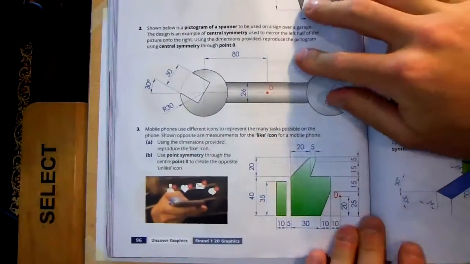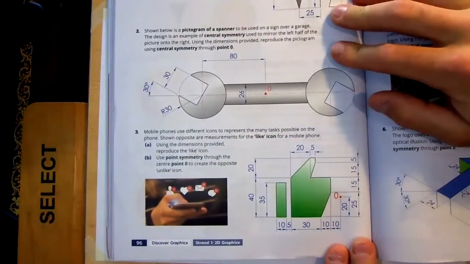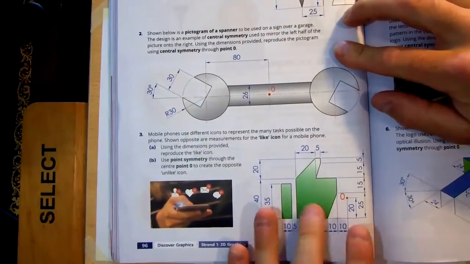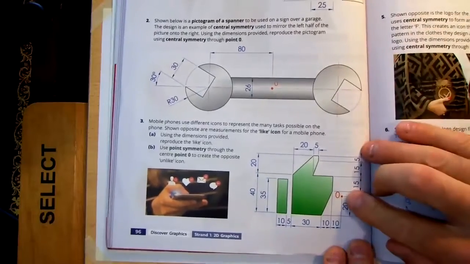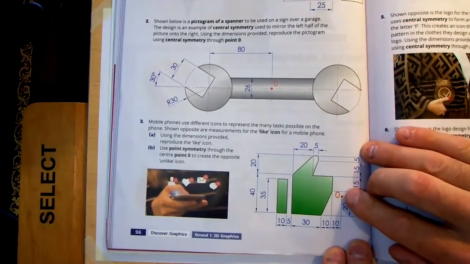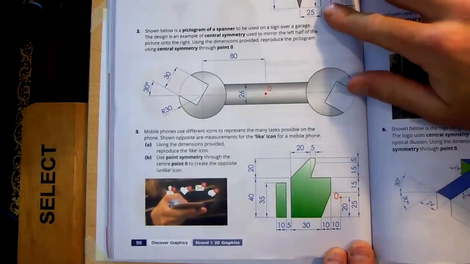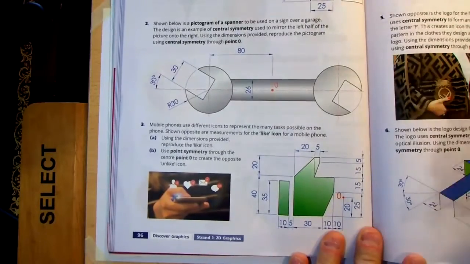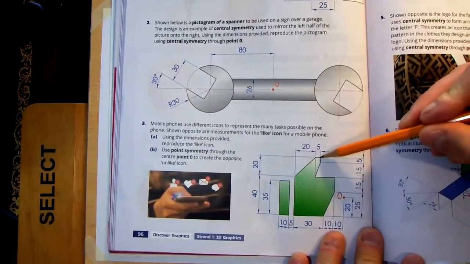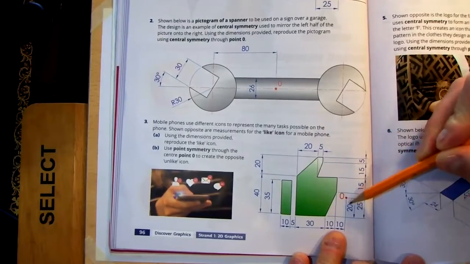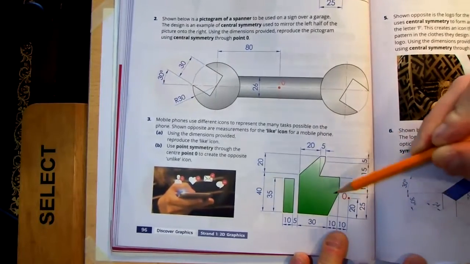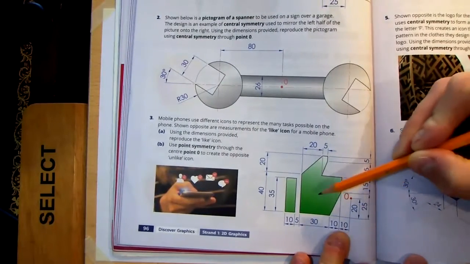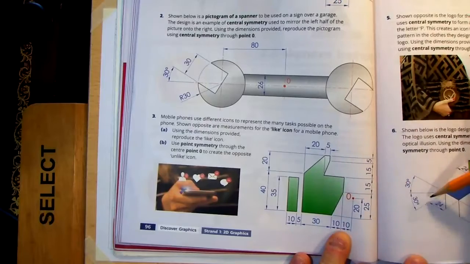Page 96, question 3. Discover graphics, transformation geometry, central symmetry again. And we have a like button and our central point O. So we get this set up, and I suppose at this point you should know if all the points of the logo are going to move to O and out the far side, the image is going to go from the left-hand side of O to the right-hand side of O.